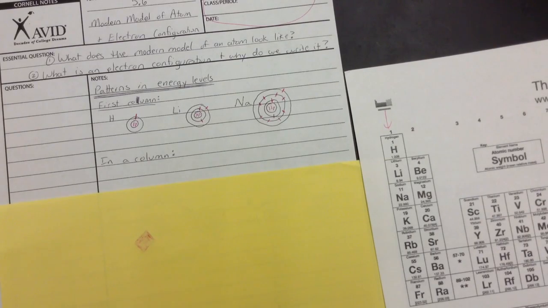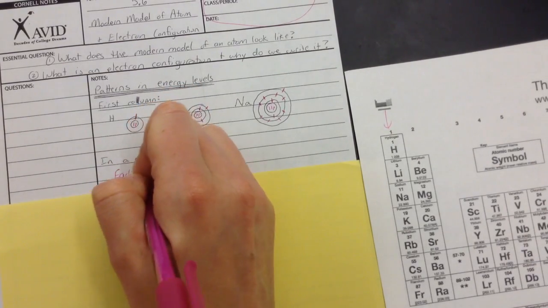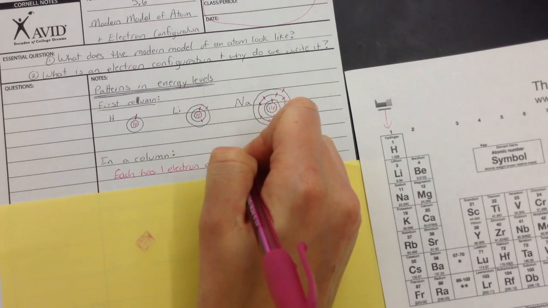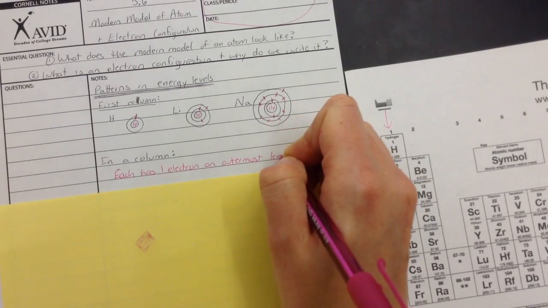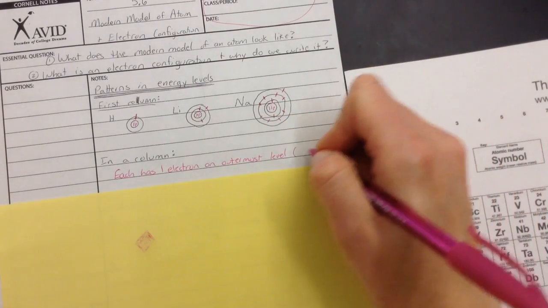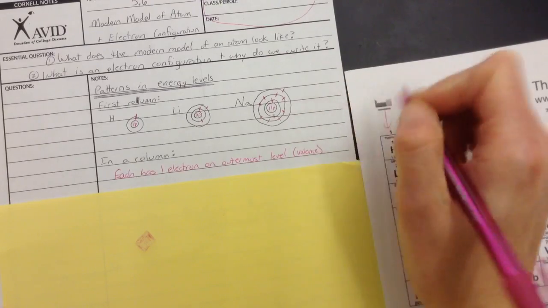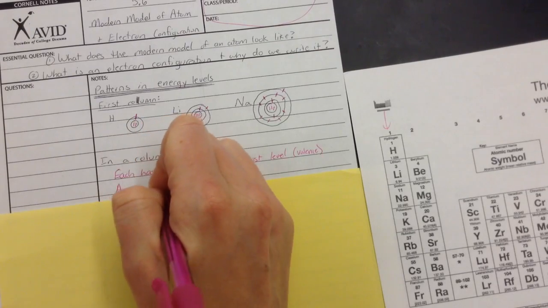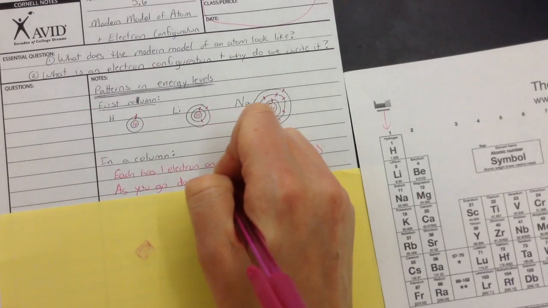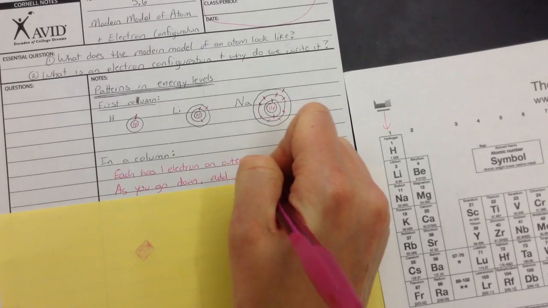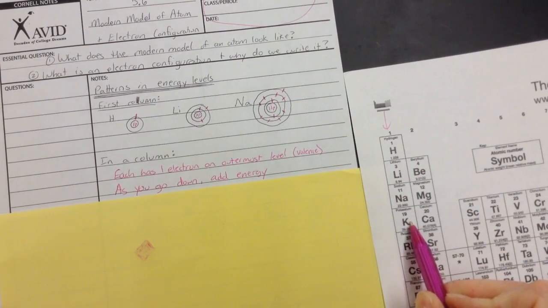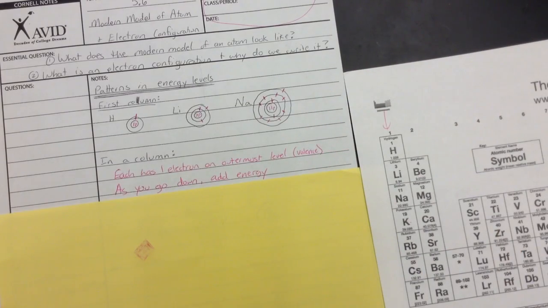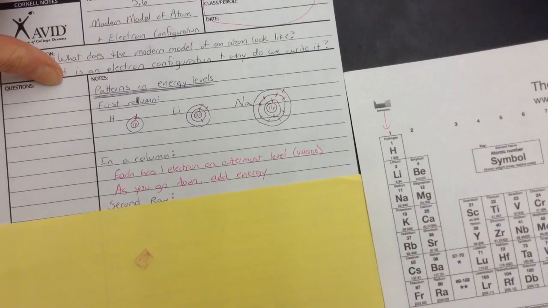So in a column, we see that each has one electron on the outermost level. And it'll come in handy later on one of the other objectives, but that's called the valence level. So there's one valence electron. And as you go down, we add an energy level. So potassium here is the next one down. We would expect it to have a 4th energy level and 1 electron on the outside. So that's going down the periodic table.